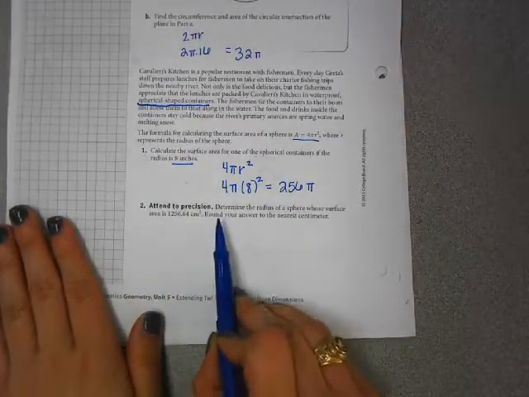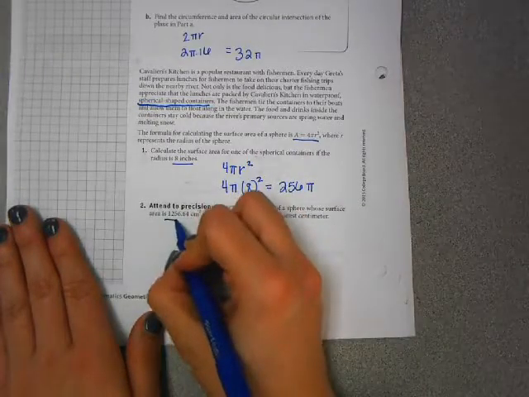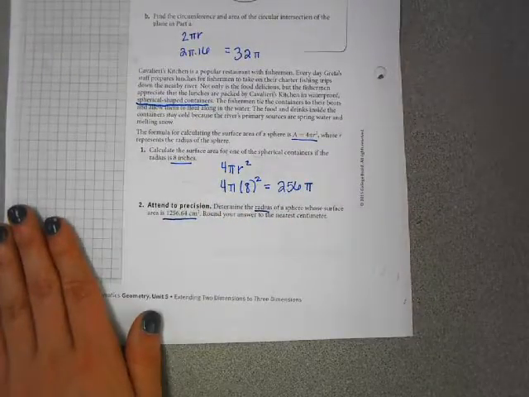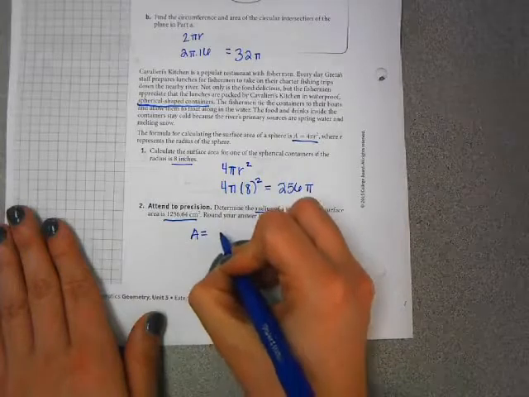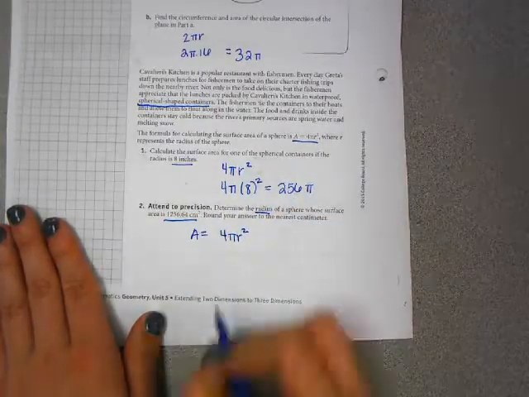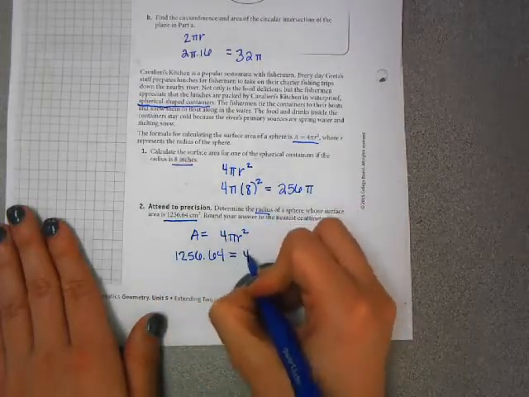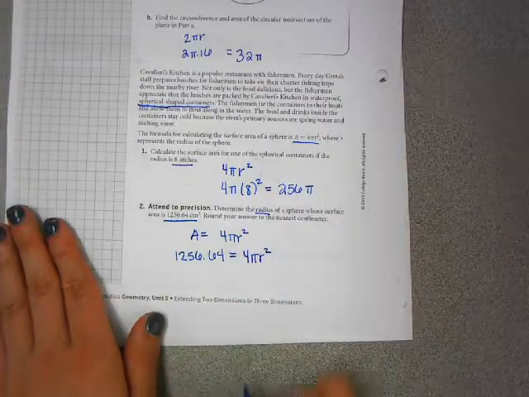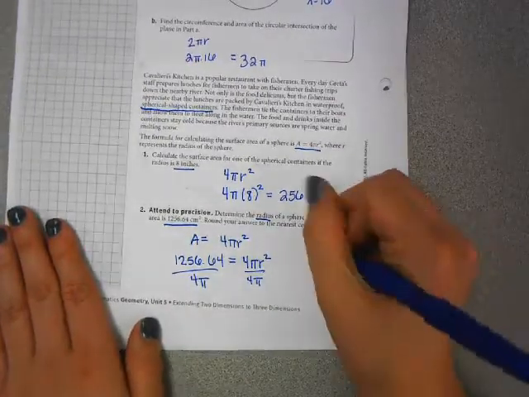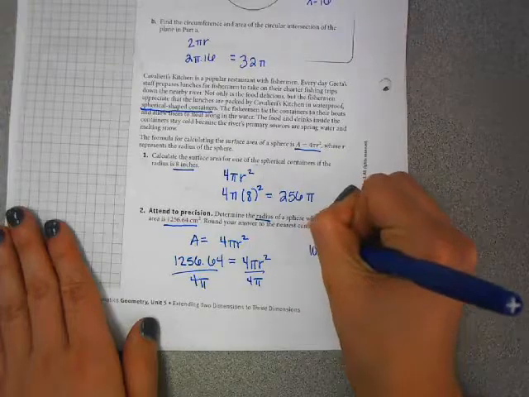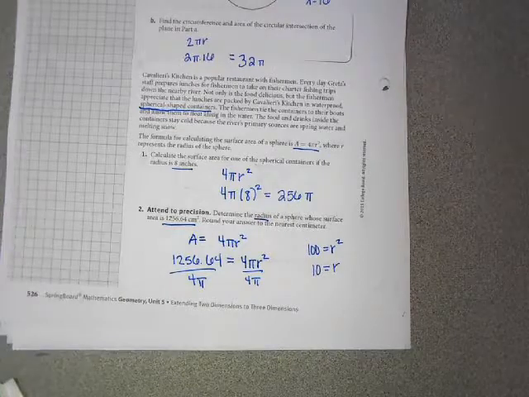Alright, so then if we look at this one, determine the radius. This time we're finding the radius of a sphere whose surface area is 1256.64, okay? So once again, we're just going to start with what we have. So area is 4 pi r squared. We know our surface area, they gave that to us, and we're finding the radius. So we're going to work backwards. When we divide by 4 pi on both sides, we are left with 100 equals r squared. So 10 is our radius, okay?